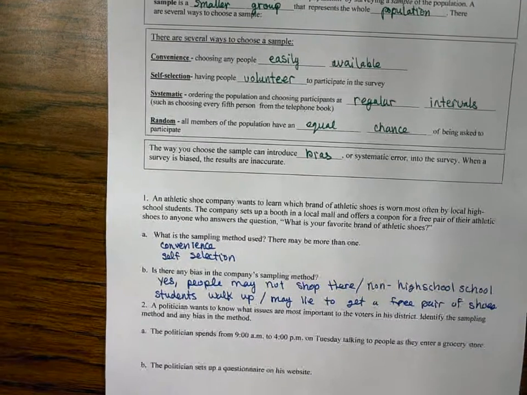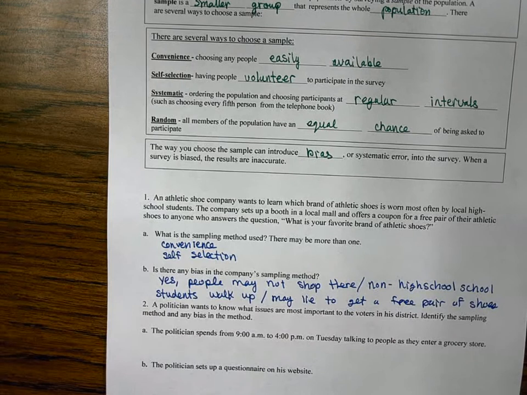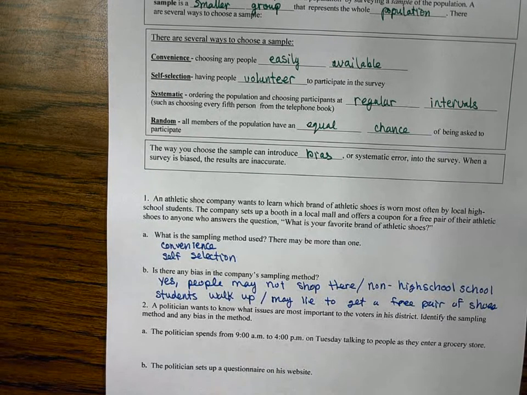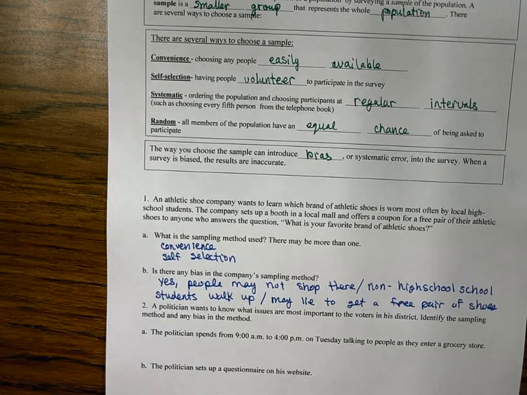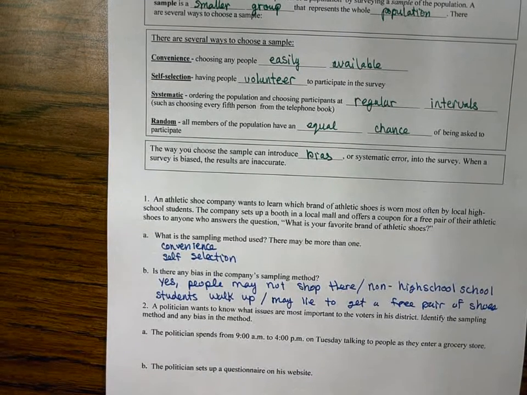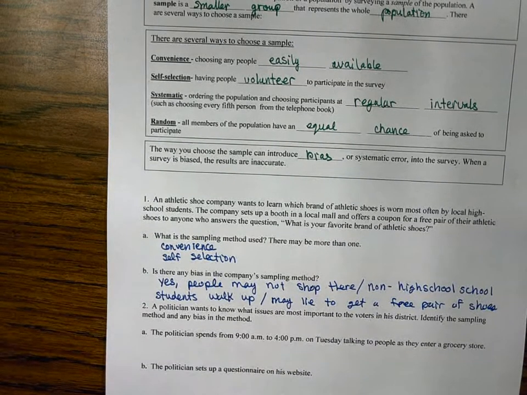All right. A politician wants to know what issues are most important to the voters in his district. Identify the sampling method and any bias in the method. Okay, so this politician spends from 9 a.m. to 4 p.m. on Tuesday talking to people as they enter a grocery store.